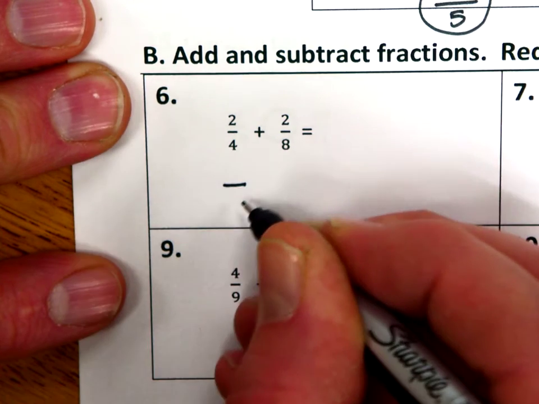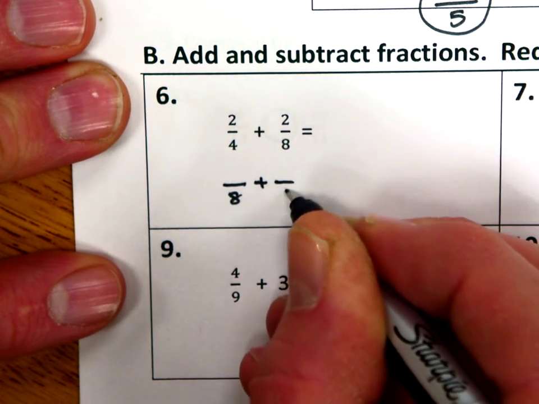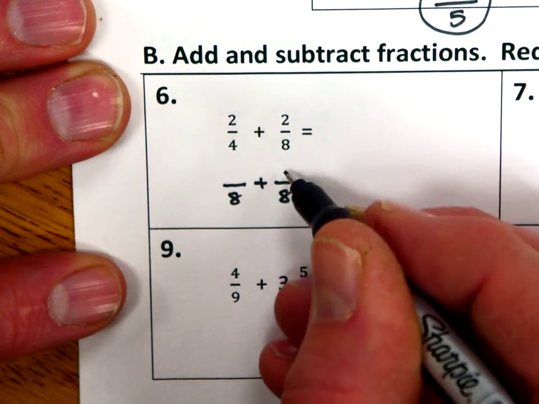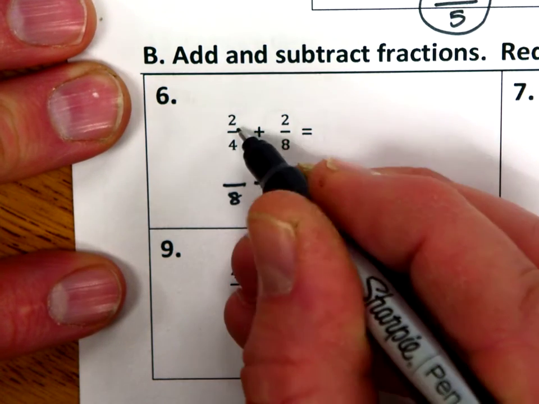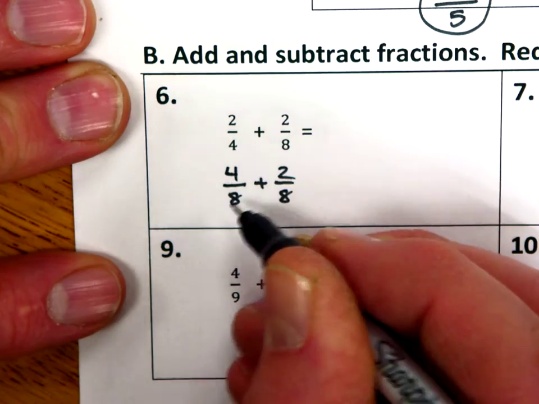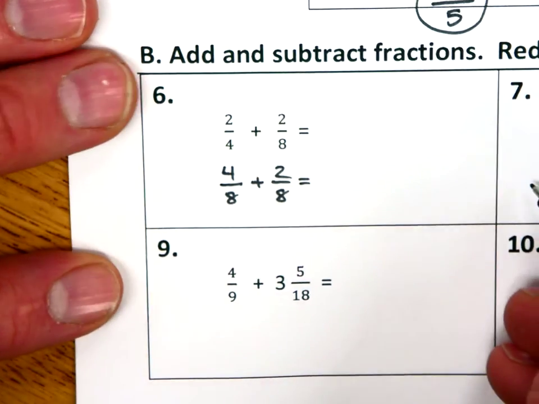2/4. The 4 can become an 8, and then I'd be adding 2 8s like this. And if I do that, I'm just going to keep it 2 8s, and if I doubled the 4 to make 8, I'm going to double the numerator, so that's 4, and now I'm going to put my equal sign, and go to my next fraction.